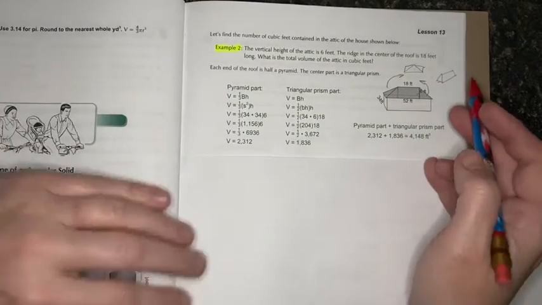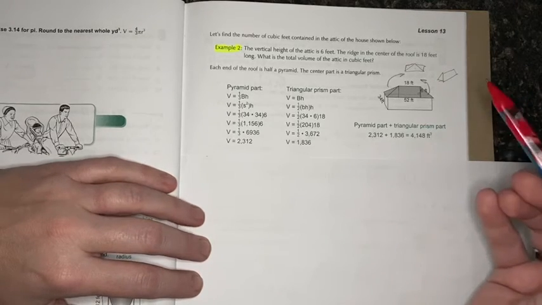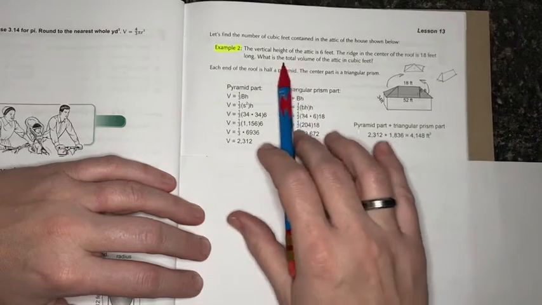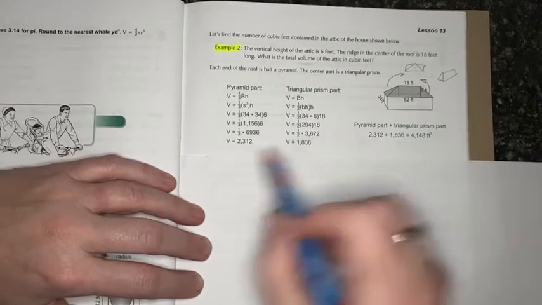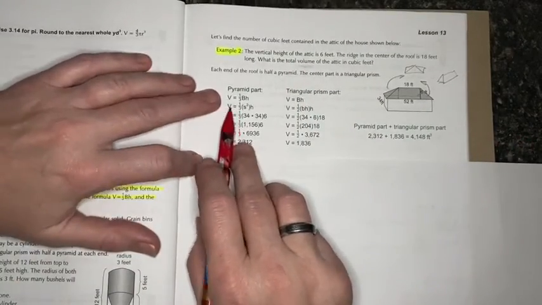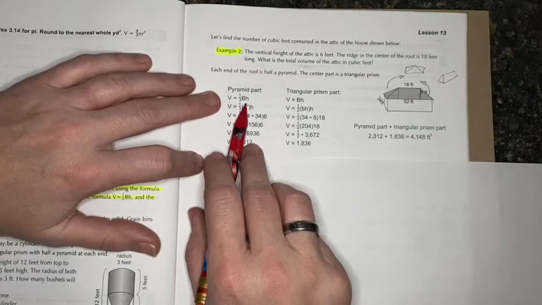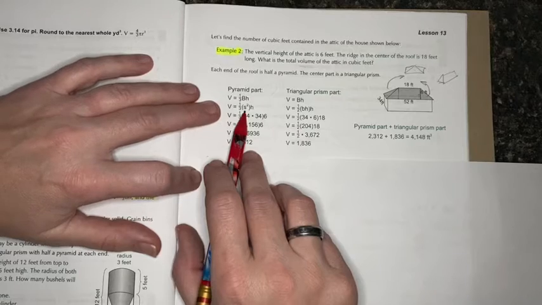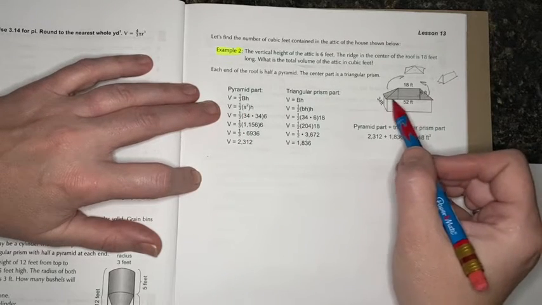So that being said, they're just finding the volume of each section. So the volume of a pyramid is 1/3 big B times H. So we've got 1/3. What is the area of this base? Well, it's a square.